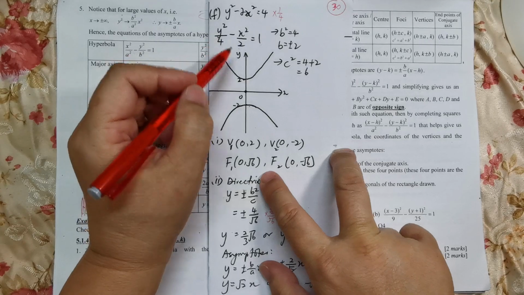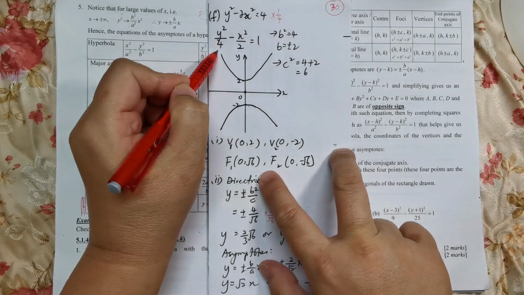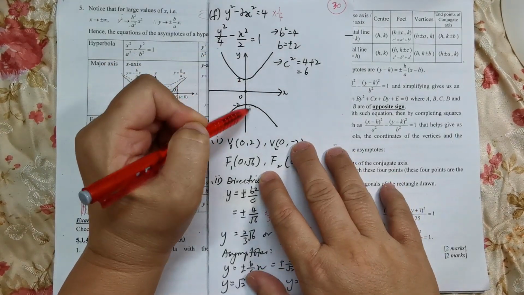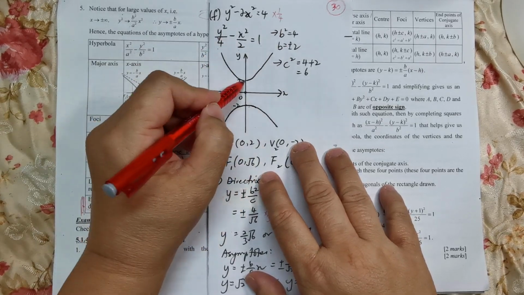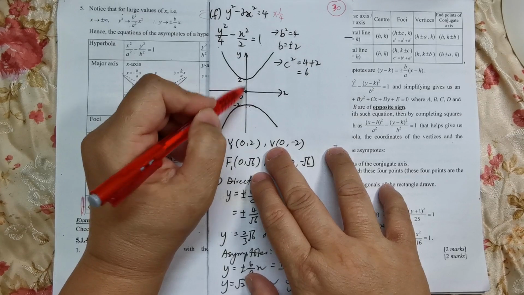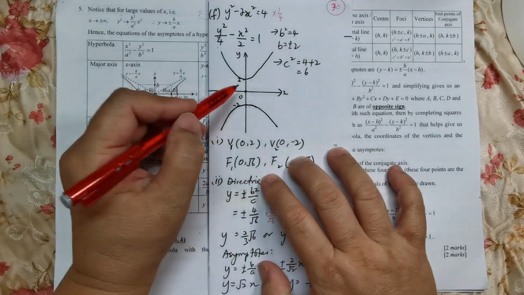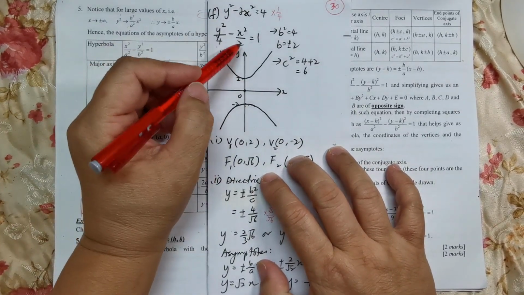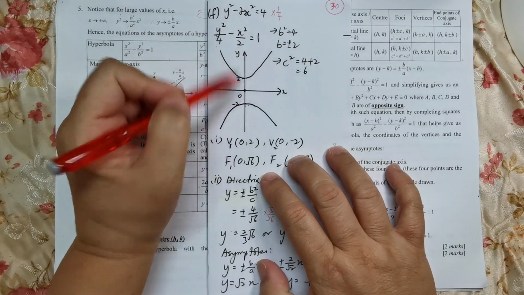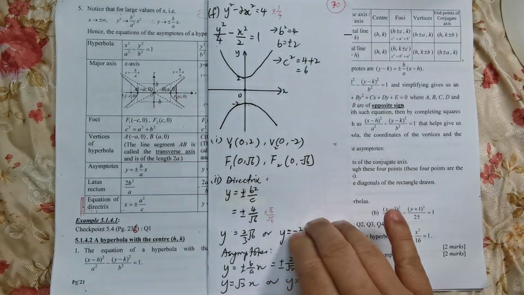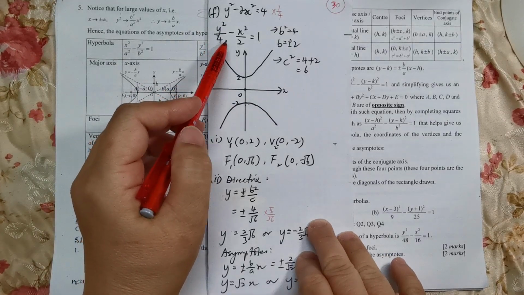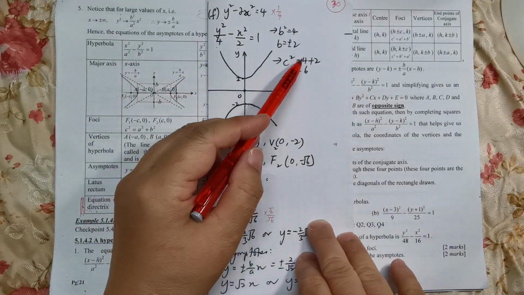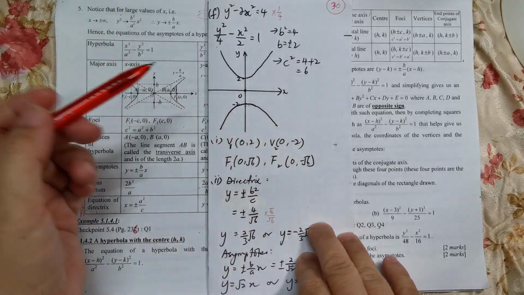All right, and the vertex will be B. So B squared is 4, so B is plus minus 2. So these two are the vertices. When we get the vertices and we know that it is vertical, we can sketch already. Then we find C squared. C squared is A squared plus B squared, so it's 6. So C is square root 6.